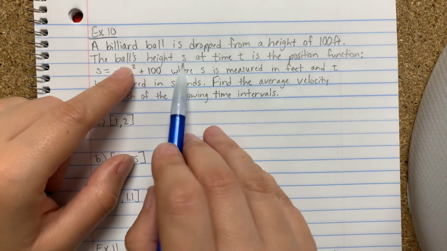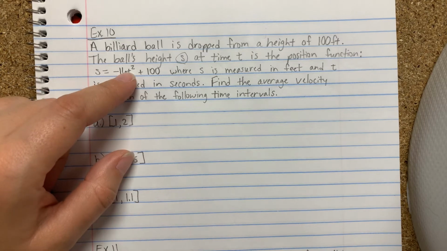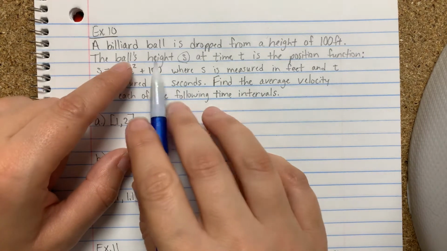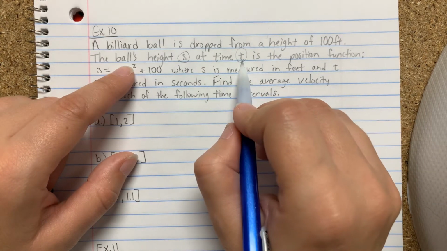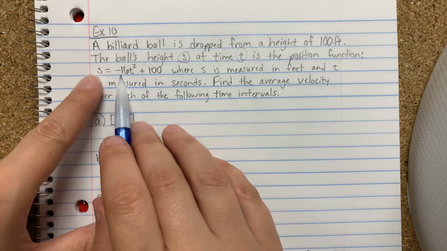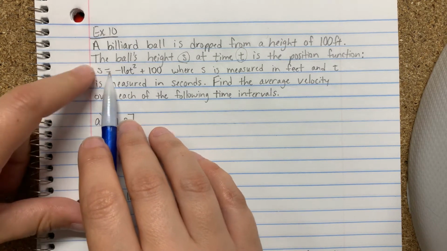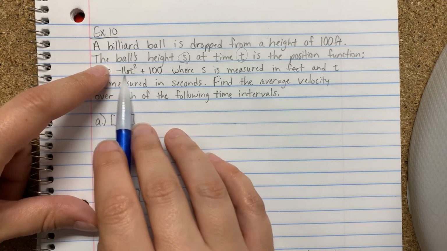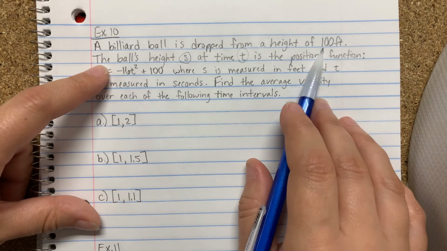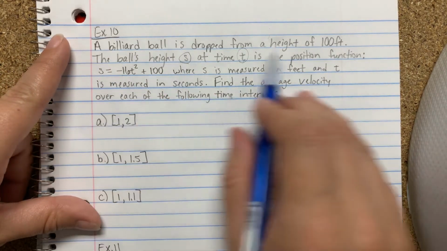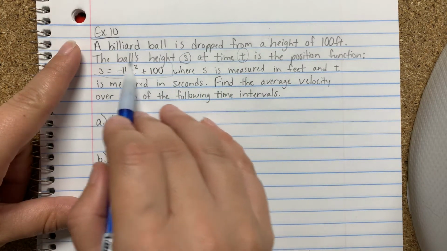The ball's height, S, so S is typically used for a position. So where is it in the air, right? So the ball's height is S at time t, so they're using t for time, and here's our position function. So S equals, or they could have said S of t, equals negative 16t squared, so this is your gravity, pulling it down, and then plus 100, that was where its height was. So none of this first part really matters too much, except just to tell you what S and t are. So this function is really important.